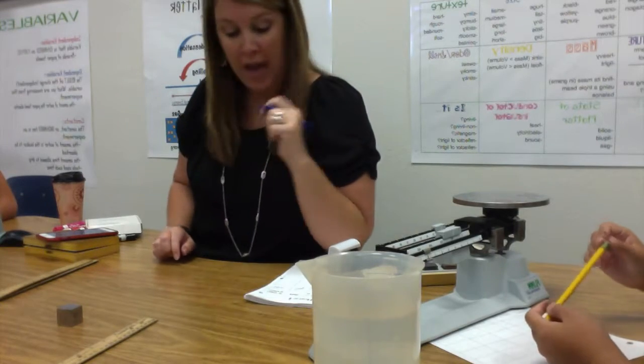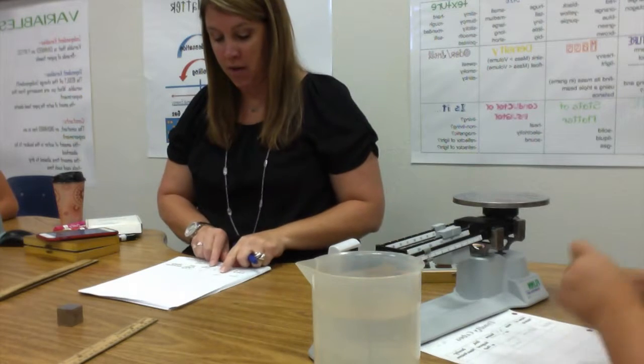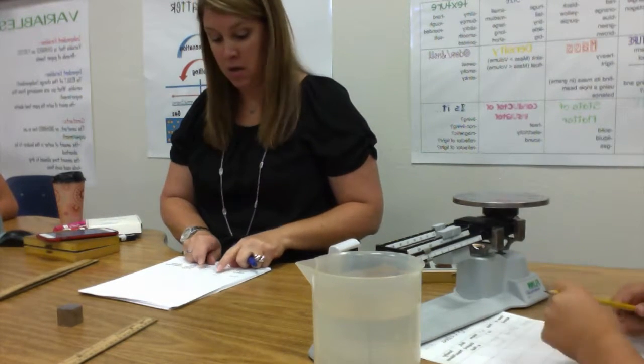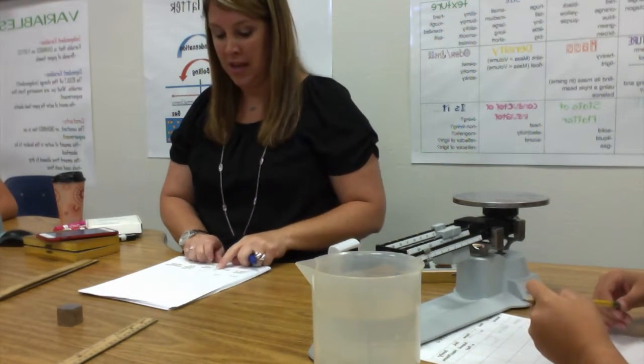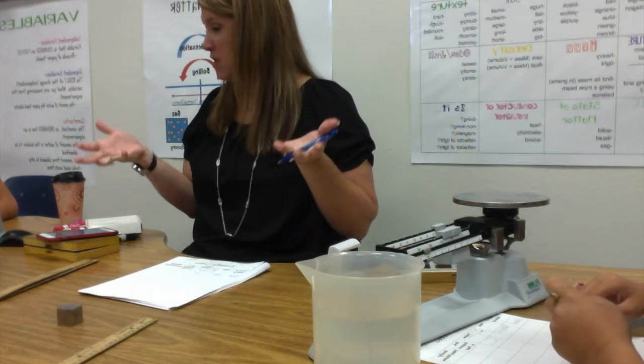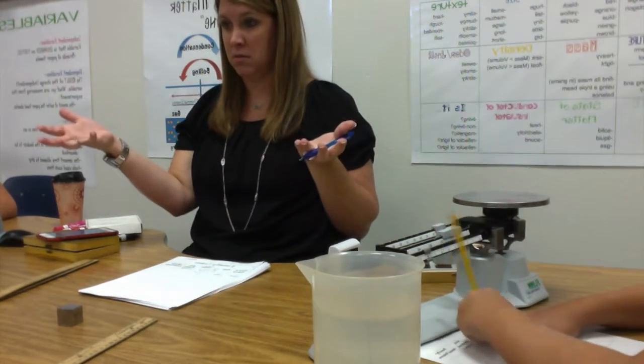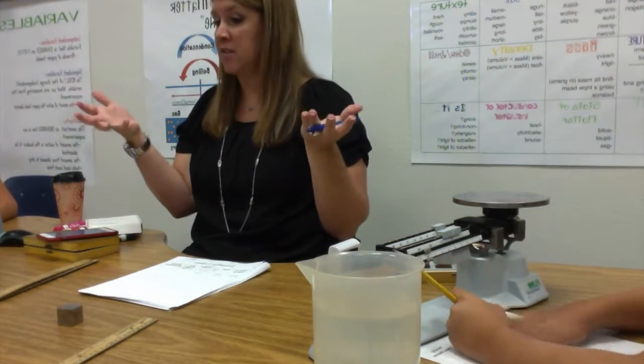As you're talking here, if you're looking at this paper right here, you've got mass and you have volume. We have grams and we have inches. If I were to compare them, is that a fair comparison? Am I comparing apples to apples here, if one of them's grams and one of them's inches? No. So one of them has to change.